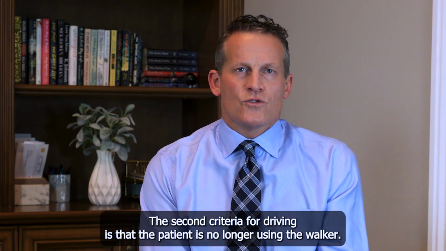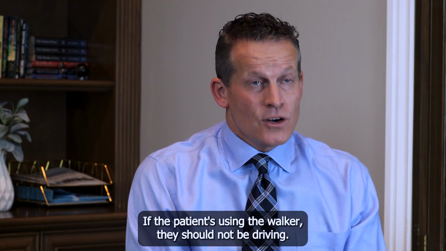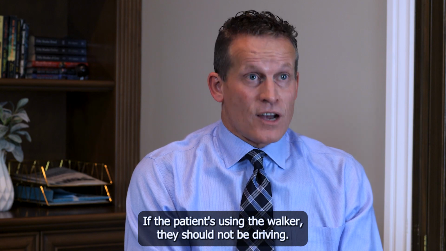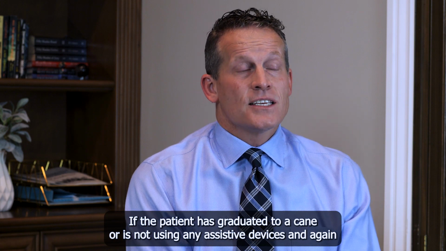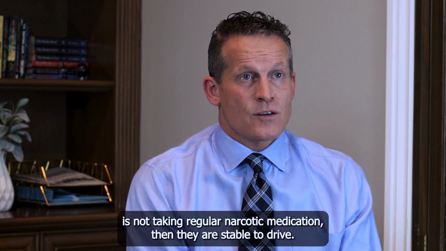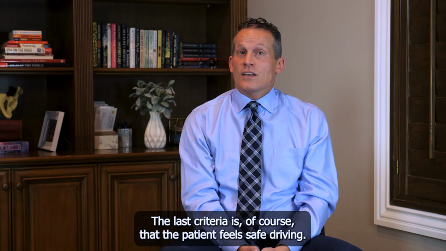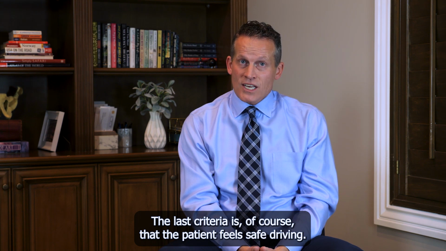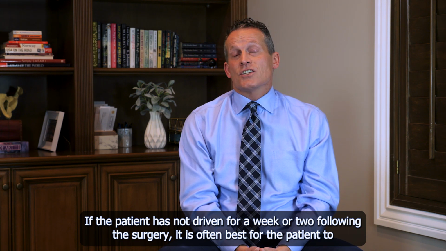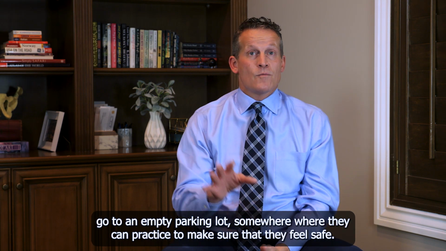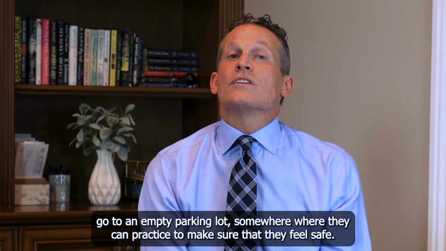The second criteria for driving is that the patient is no longer using the walker. If the patient's using the walker, they should not be driving. If the patient has graduated to a cane or is not using any assisted devices, and again is not taking regular narcotic medication, then they are stable to drive. The last criteria is, of course, that the patient feels safe driving. If the patient has not driven for a week or two following the surgery, it is often best for the patient to go to an empty parking lot, somewhere where they can practice to make sure that they feel safe.